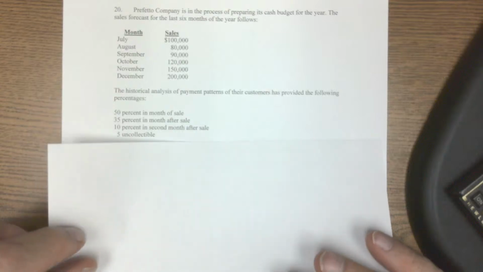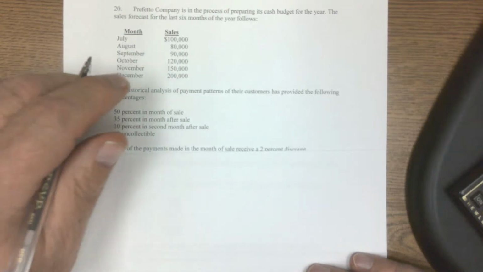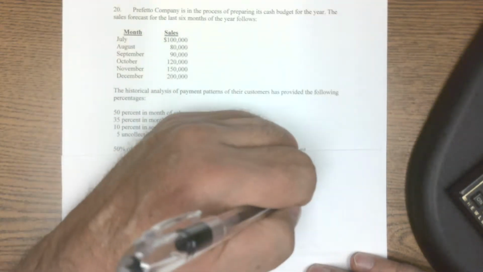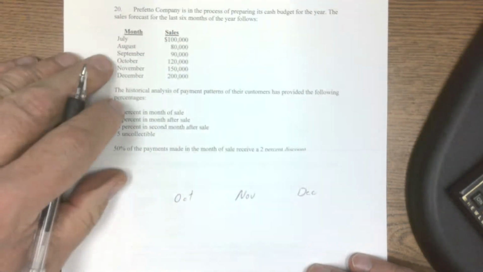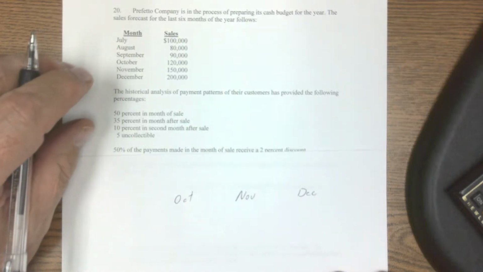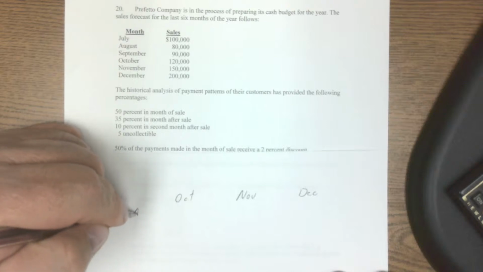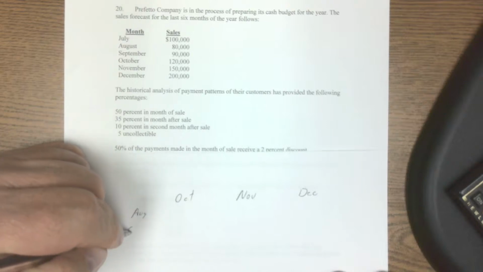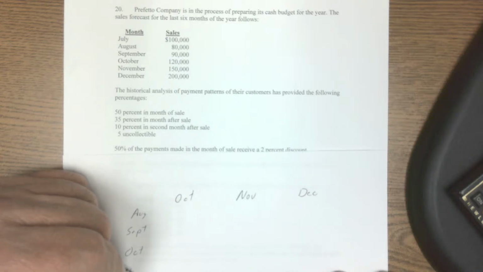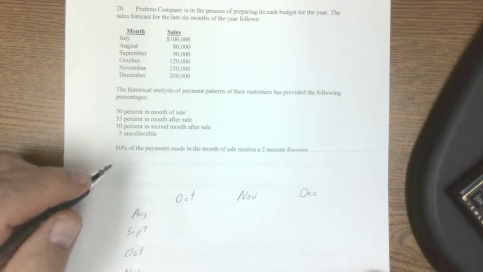All right. October, November, and December. So we'll go back to August, September, October, November, and December.